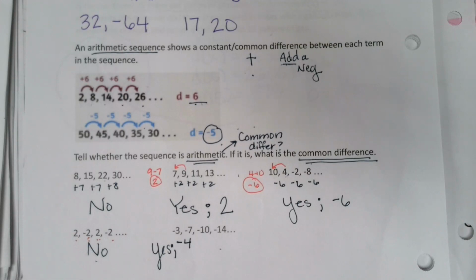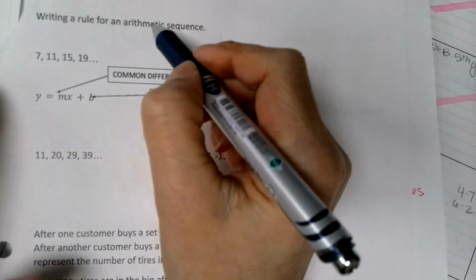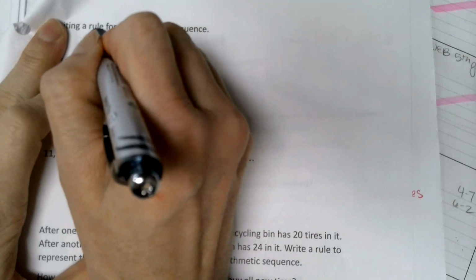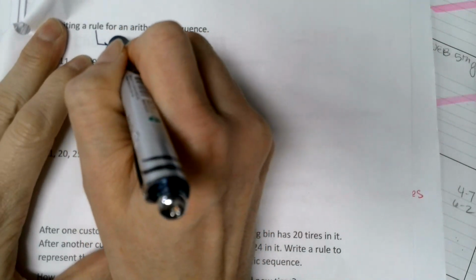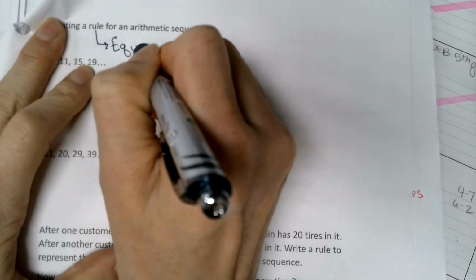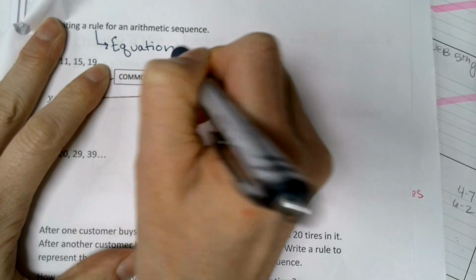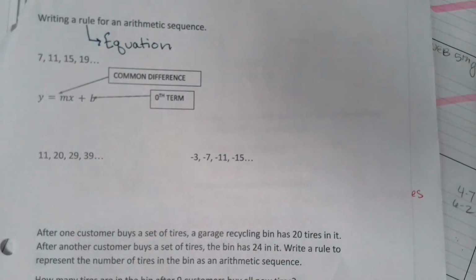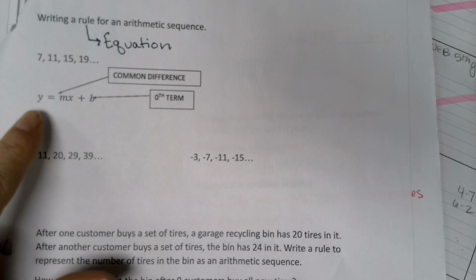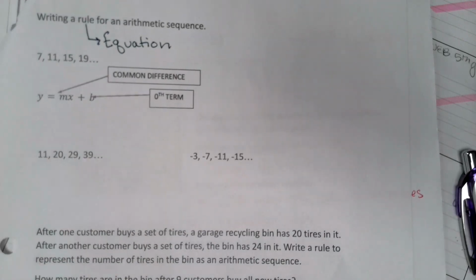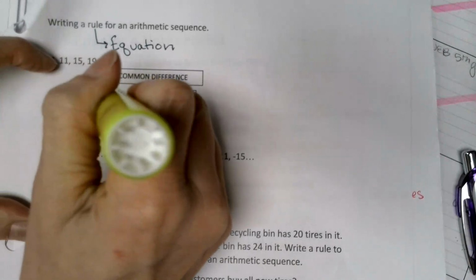Turn the page. We're going to talk about writing the rule now for an arithmetic sequence. Draw an arrow underneath the word rule and write the word equation. Just as a reminder, when you're writing a rule, you are essentially just writing an equation. You'll notice that that equation looks kind of familiar. It's y equals mx plus b. We talked about this before.